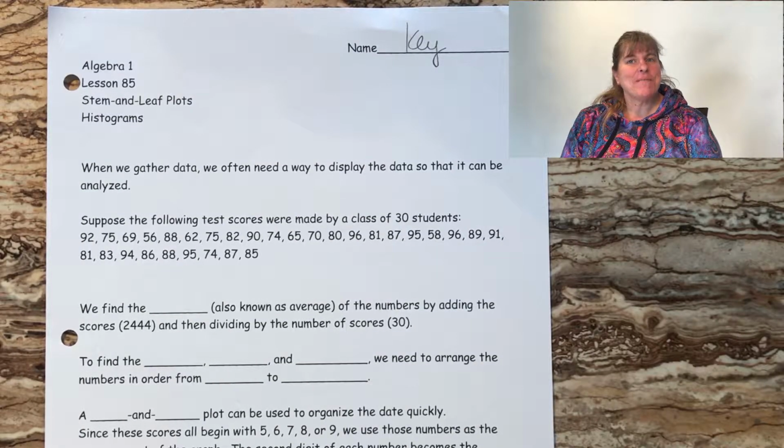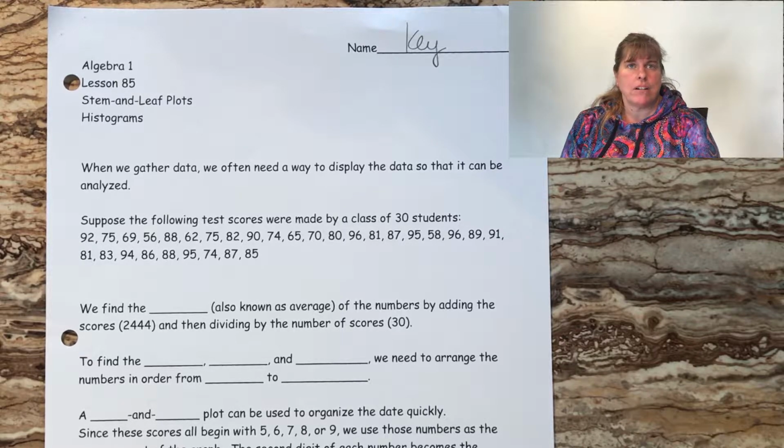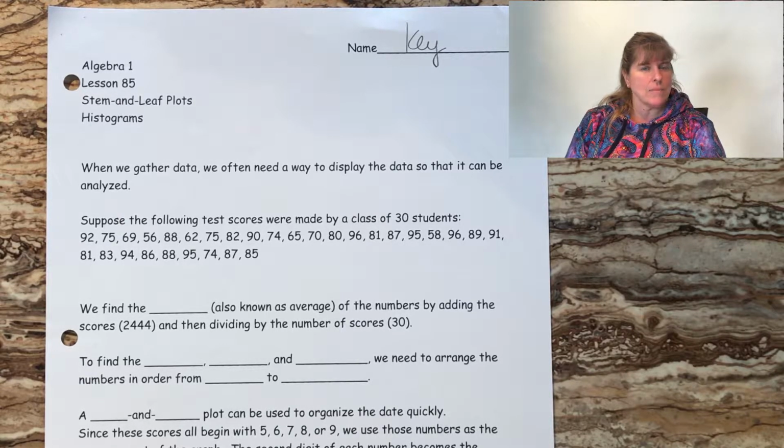Welcome. We're going to be doing lesson 85 today, and it's on stem and leaf plots. You will see these on standardized testing quite a bit: SATs, ACTs, and other types of things. So you need to be able to recognize them. You may not use them necessarily, depending on your job and what computers will do the work for you, but you do need to know how they work.